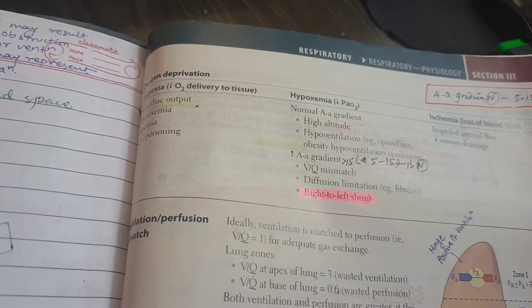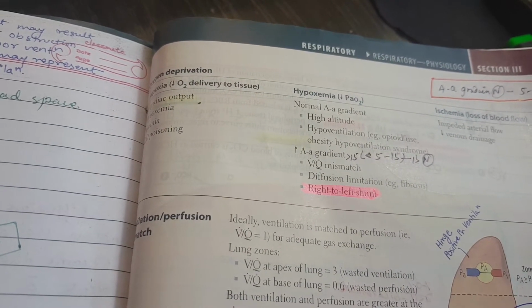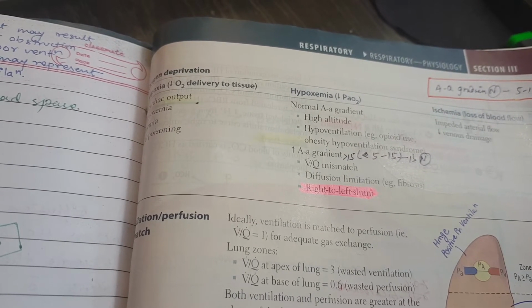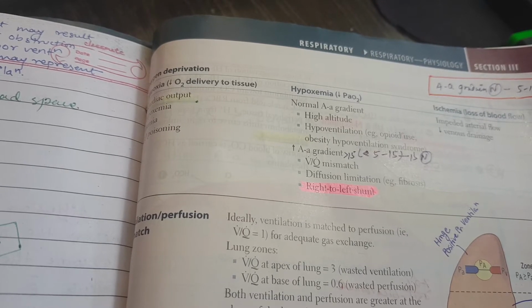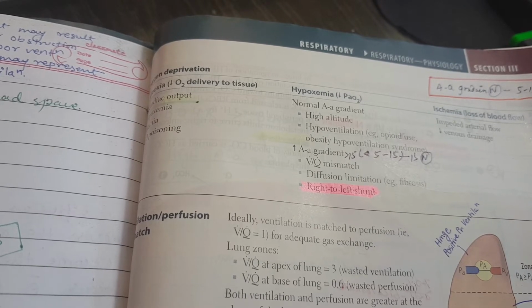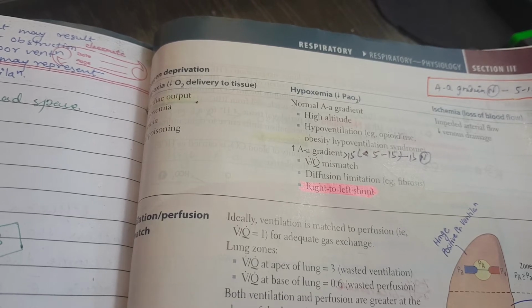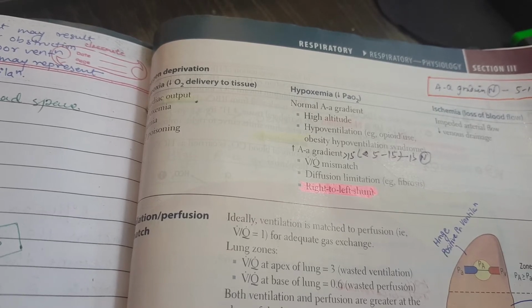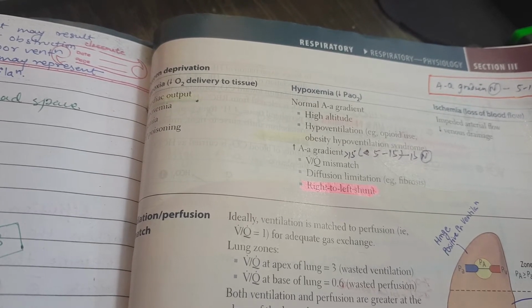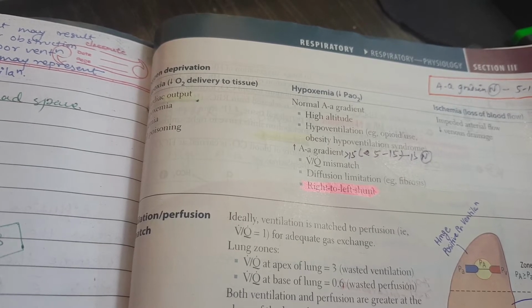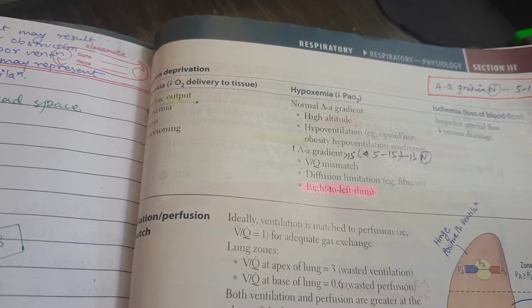Now hypoxemia is basically a decrease in partial pressure of oxygen, and could be divided into normal AA gradient and increased AA gradient. Normal AA gradient occurs in high altitude and hypoventilation, for example opioid use. I want to add here that in opioid use there is an irregular pattern of respiration. Also obesity and hypoventilation. Now think about it. AA gradient will increase only when there is a defect in the diffusing membrane. So in normal AA gradient, it is just that less PO2 is being absorbed.